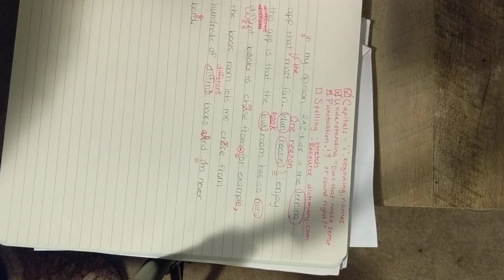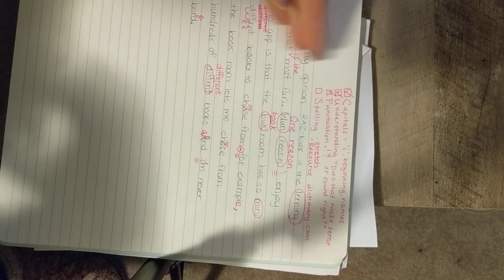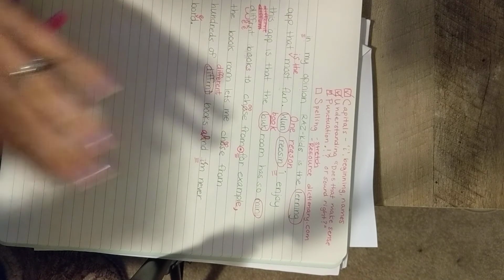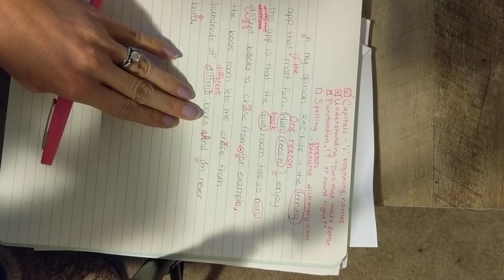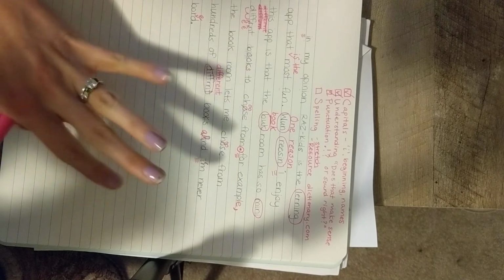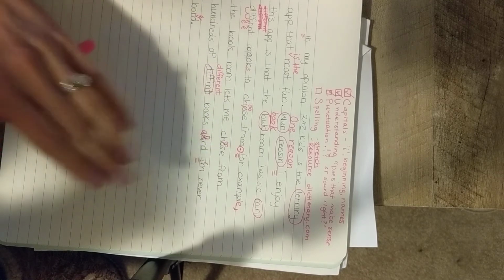Good luck. Do your best at editing, and then when you're done editing, you are going to try and write your final draft today. Okay? So I want you to post your edited version with the marks and then your final draft as well.